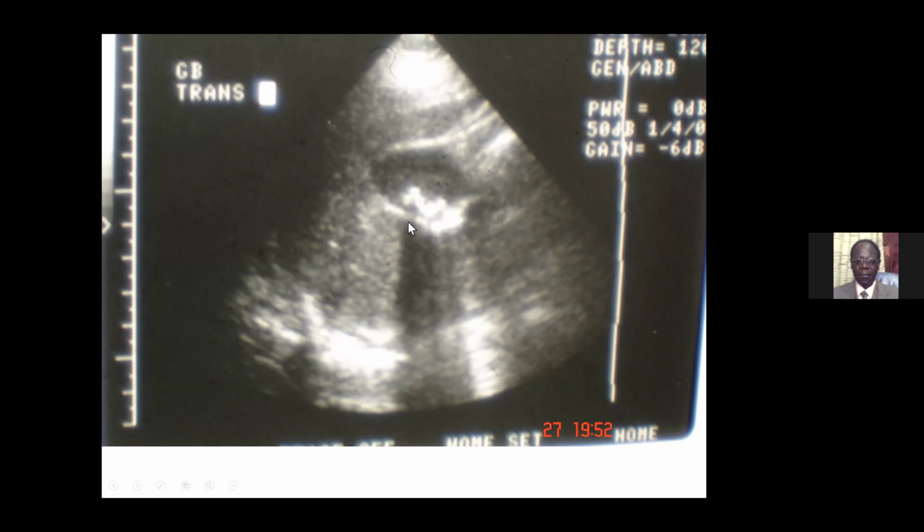Acoustic shadowing is the opposite of acoustic enhancement, such as we see here. We use acoustic enhancement to know that there is liquid. We use acoustic shadowing to show that ultrasound is being prevented from traversing that structure. So we know that the structure has got high density, such as gallstones here.